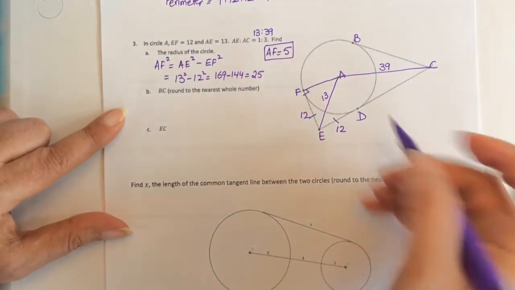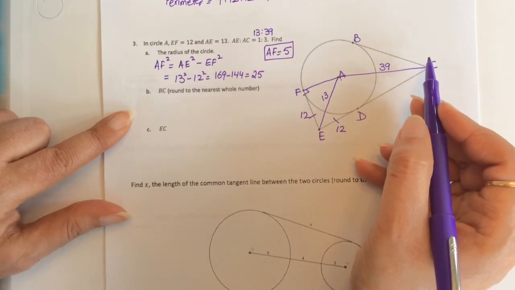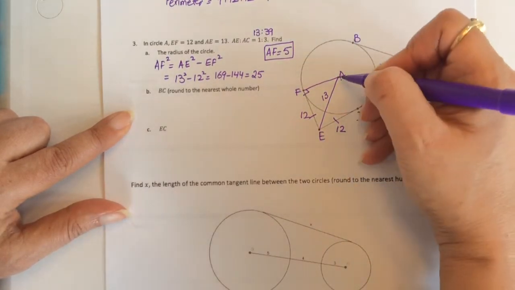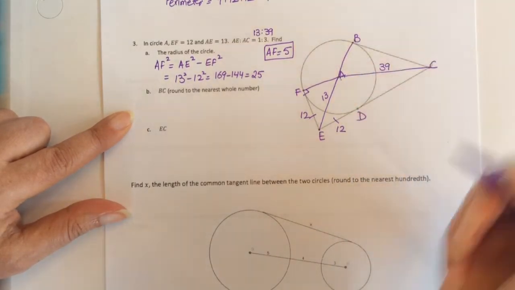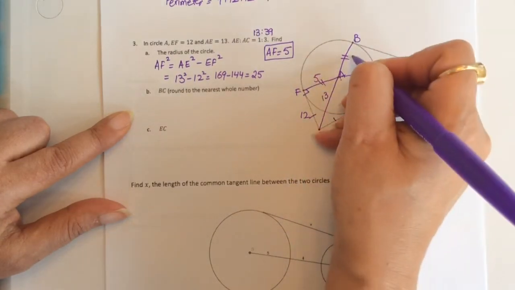Moving on, they want me to find BC and round it to the nearest whole number. So now I know AB is also a radii of the same circle. So this is also going to be 5.